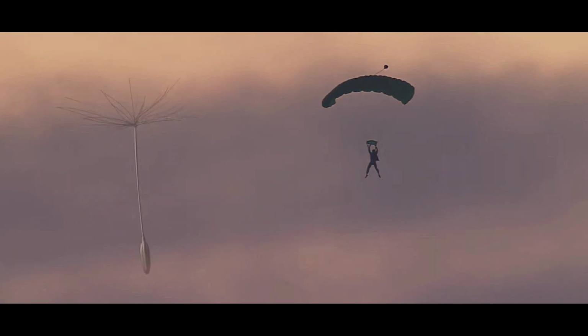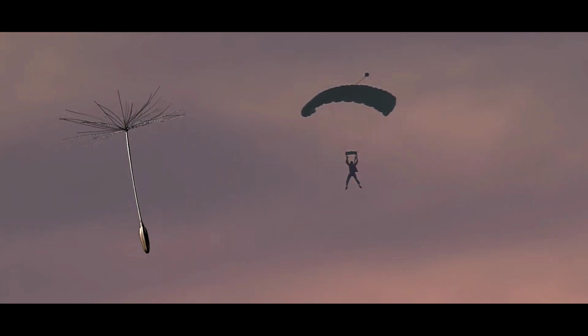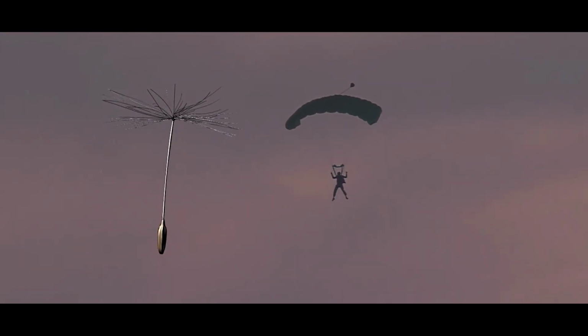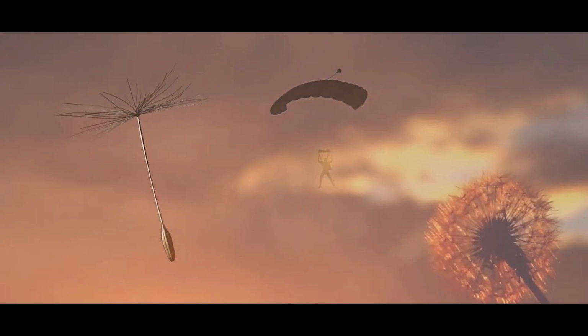How well does this technology work? When compared to a conventional parachute, the pappus is at least 4 times more efficient at maintaining altitude and slowing the seed's descent to Earth.